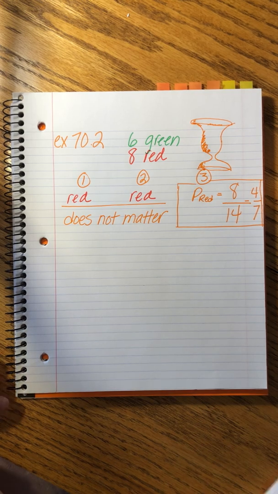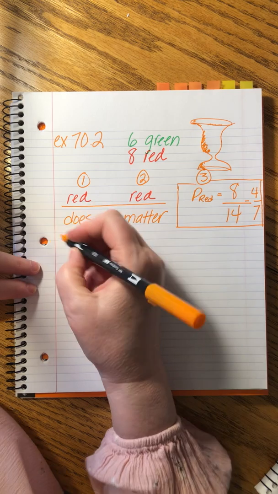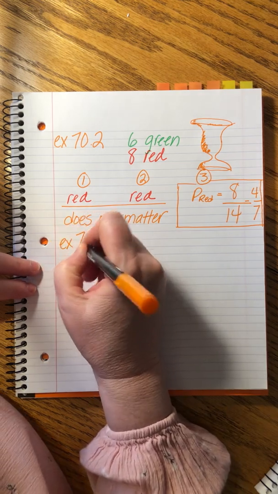Okay, so now I've drawn my urn and I feel good. All right, example 70.3.